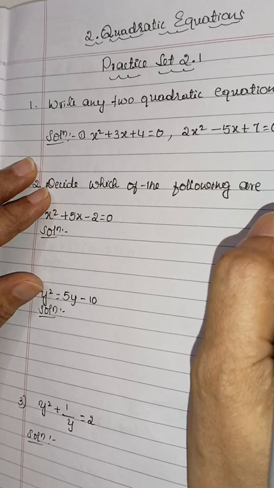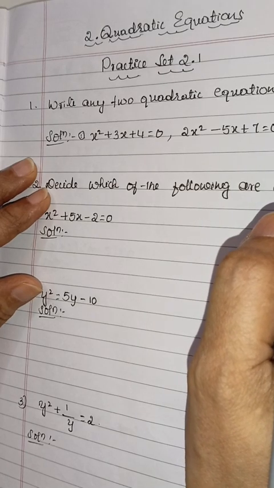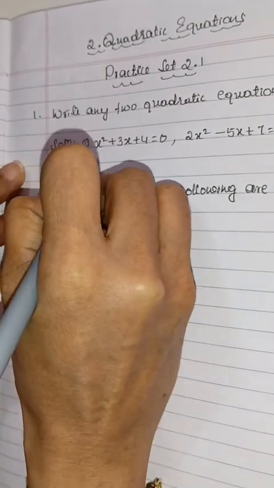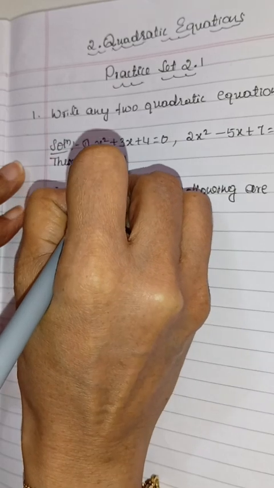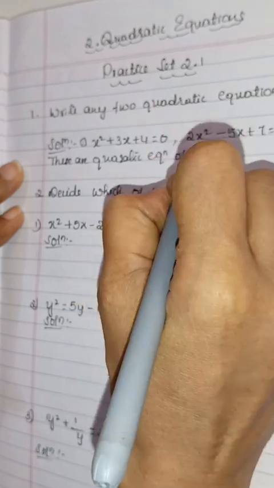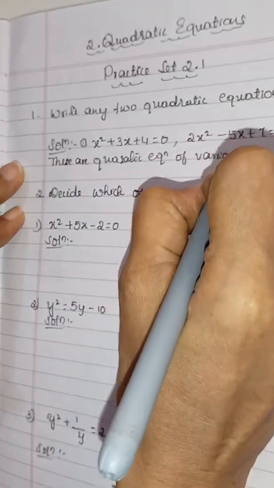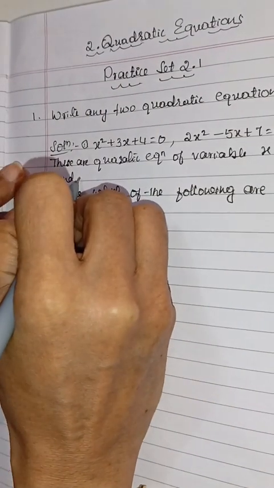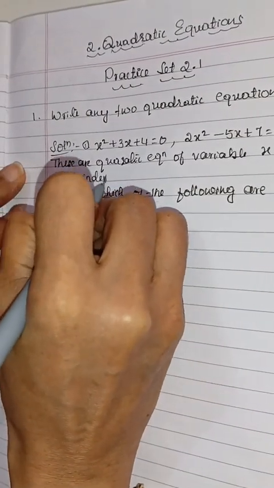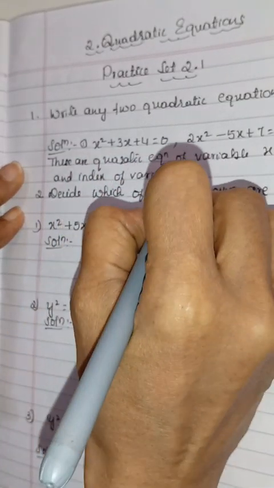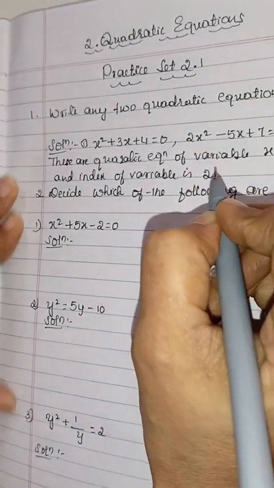These are quadratic equations of variable x, and the index of the variable is 2.